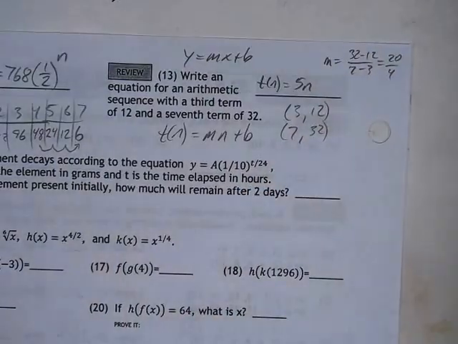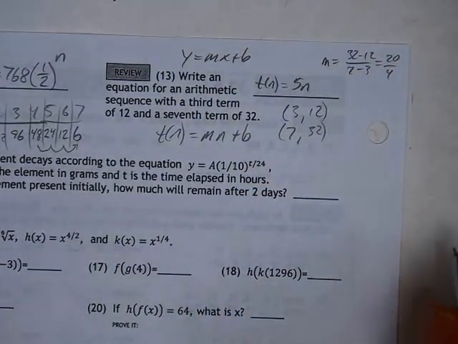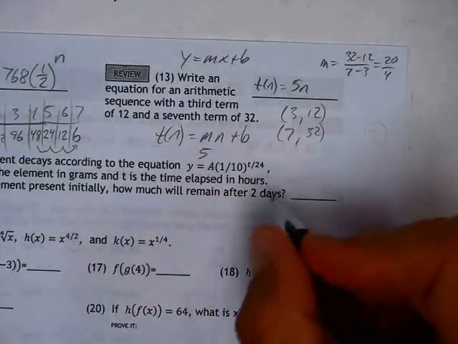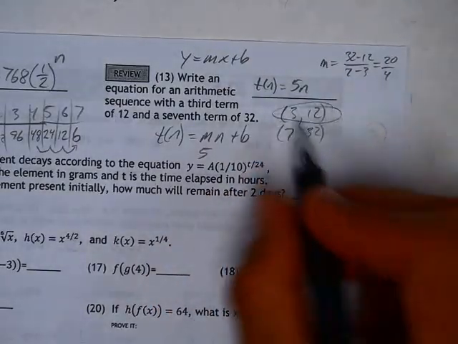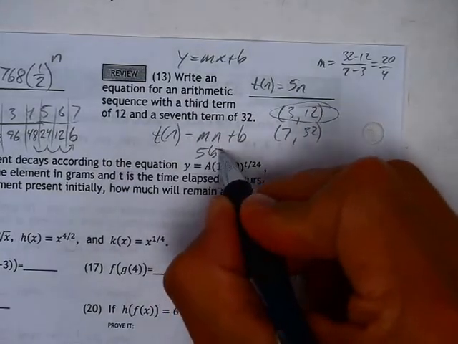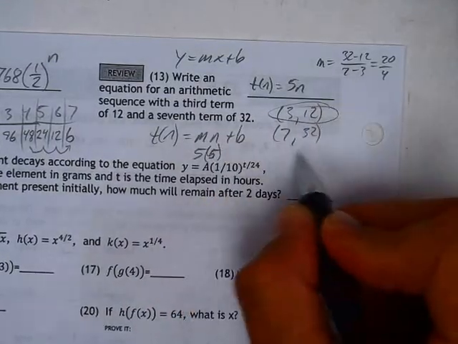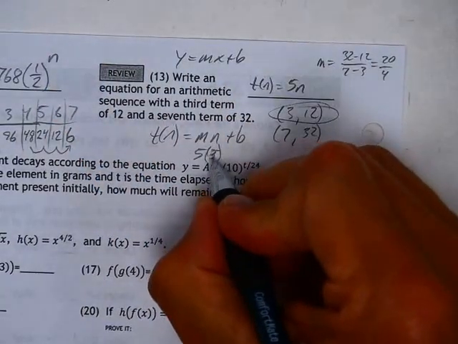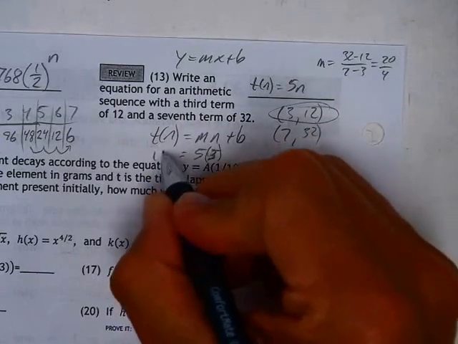5n plus whatever, or minus whatever. But I know that the slope is 5, so I can go here and put a 5. And I can use, I don't know, that for x and that for y. That's my input. And if I plug that in, the output, that was supposed to be a 3. If I plug 3 in, the output then is supposed to be 12, equals 12.